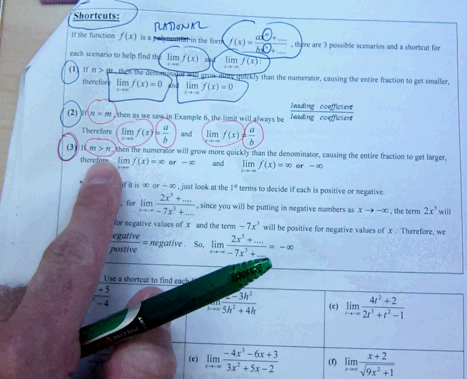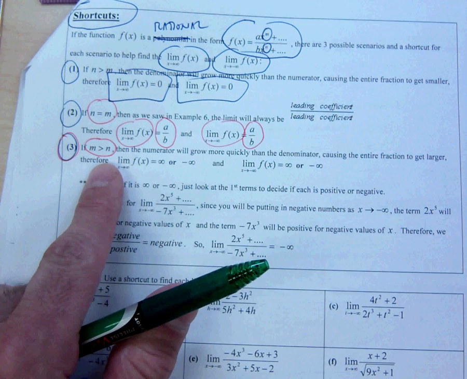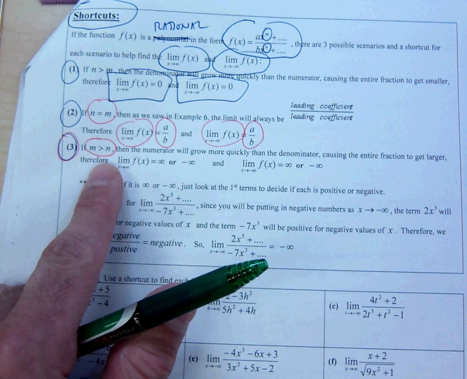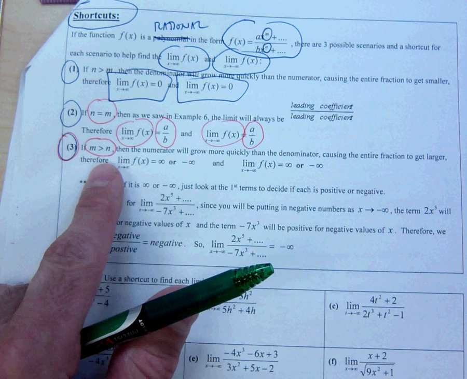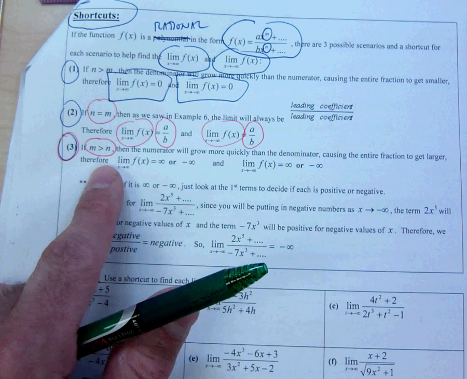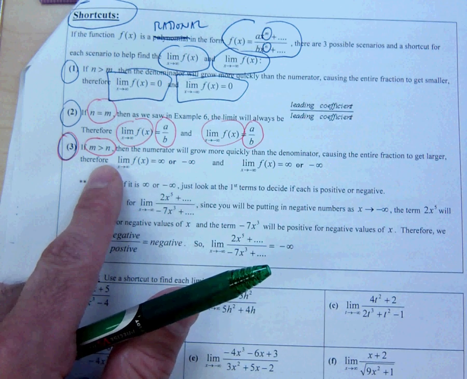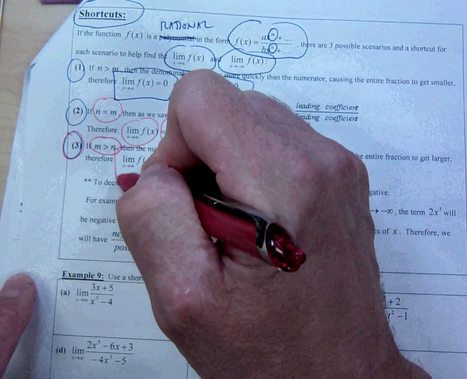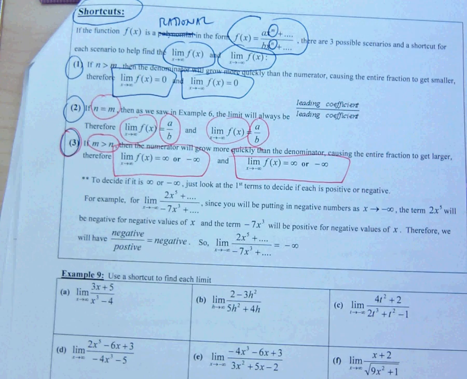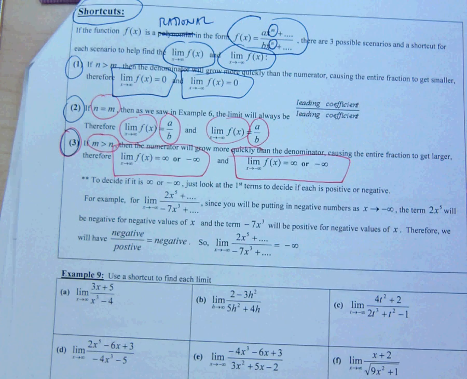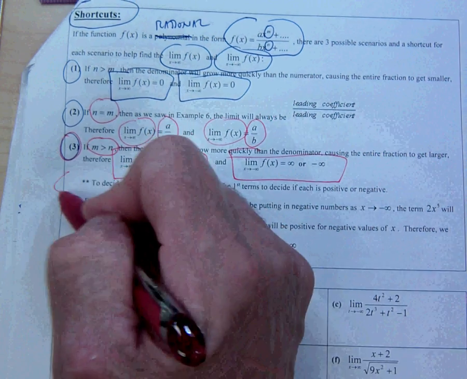Well, again, use some common sense, guys. If the top is growing faster than the bottom, what's happening to the entire fractions? They are getting bigger and bigger and bigger. So the limits will either be infinity or maybe negative infinity. So the hard part is figuring out which one of the 2 it is. Okay, and that's basically what the rest of this is explaining. So let me go through it.